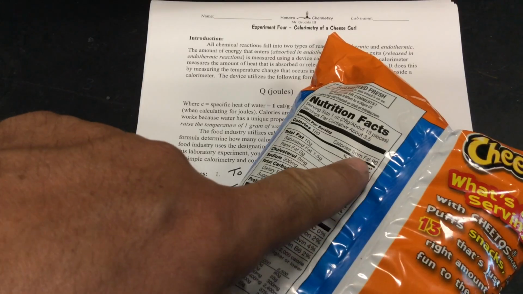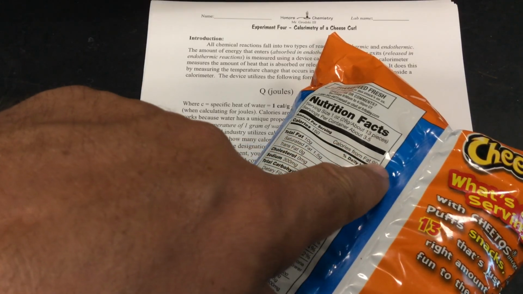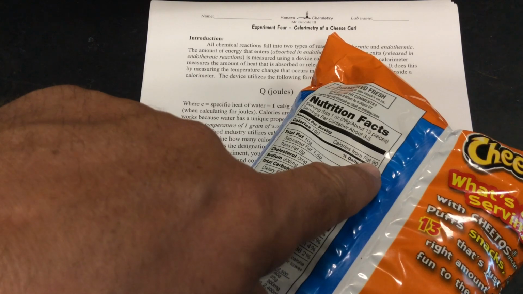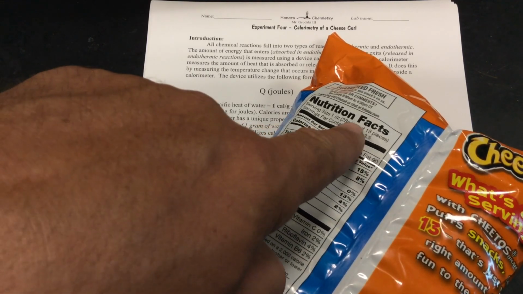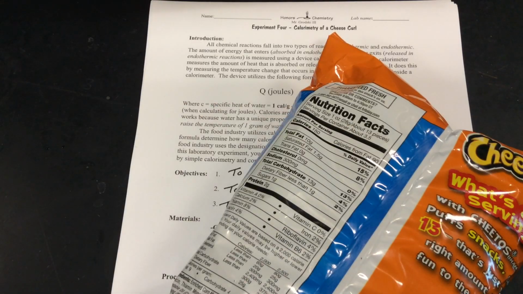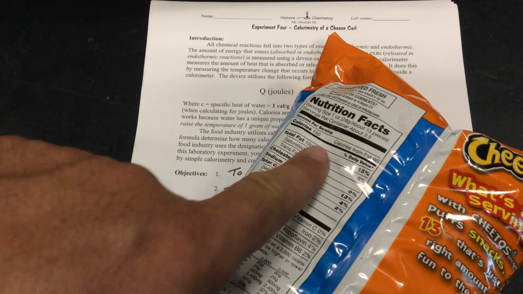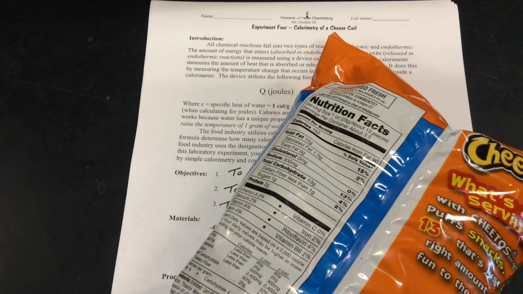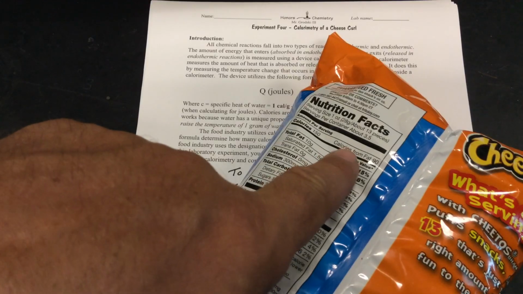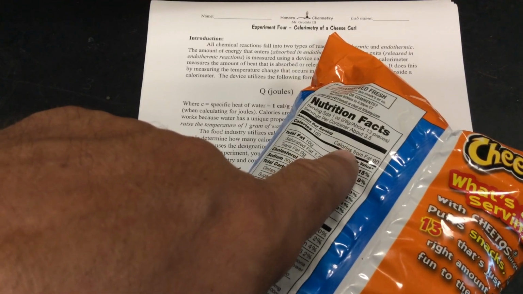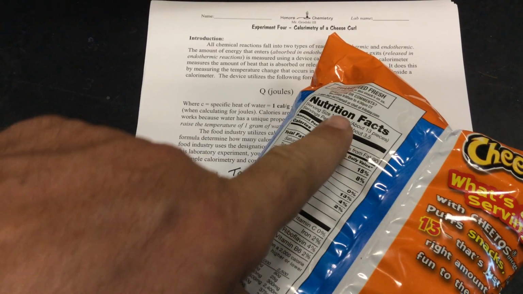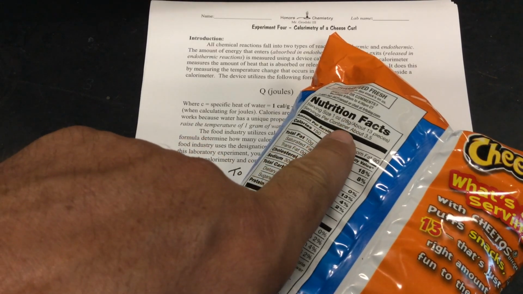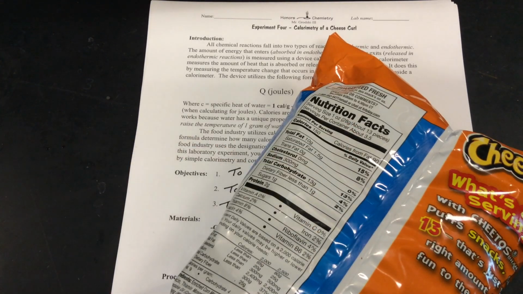And since only the fat is going to burn, we're going to use calories from fat. As we can see, there should be 90 calories from fat per serving. Now, what's the serving? The serving is 28 grams. So we're going to find our calories using our formula of mass times the specific heat times the change in temperature of our water. Using the specific heat in calories, we'll come up with calories, convert to kilocalories because big C means kilocalories, and then divide by the 28 grams in this serving. That'll give us calories per gram.